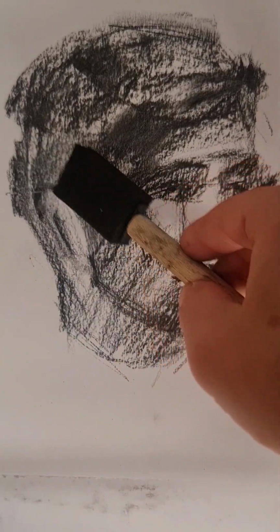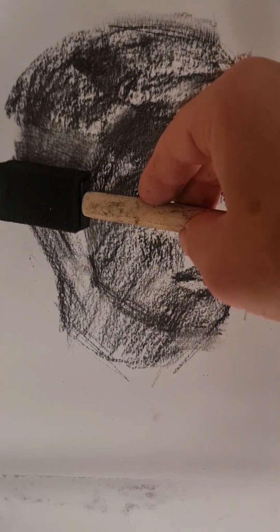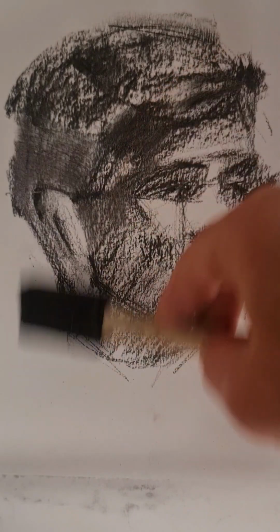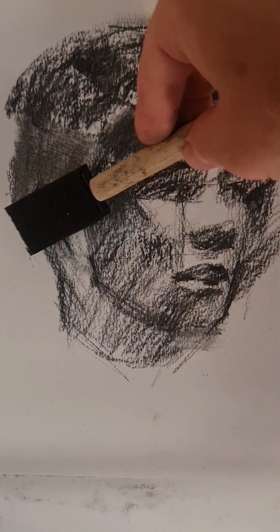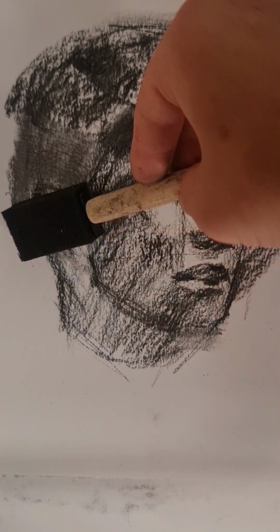Here is his shaved head. That's the skull. And that's the end of his skull again.